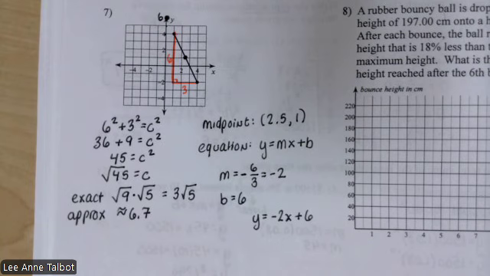So my hope there for that problem was just for you to be like, oh yeah, I need to remember to check to see if the slope is positive or negative.